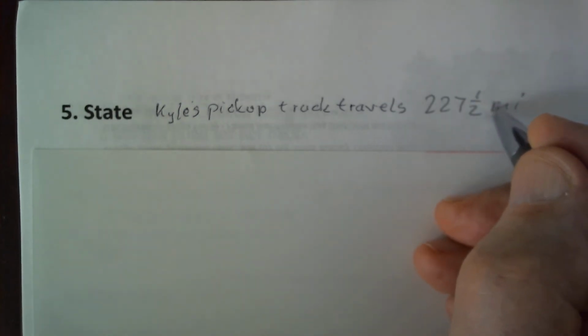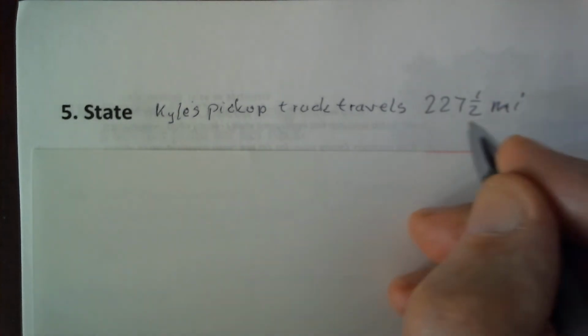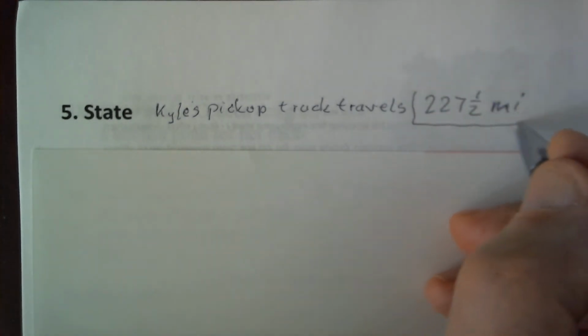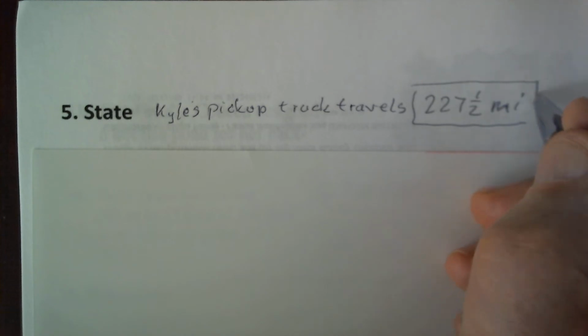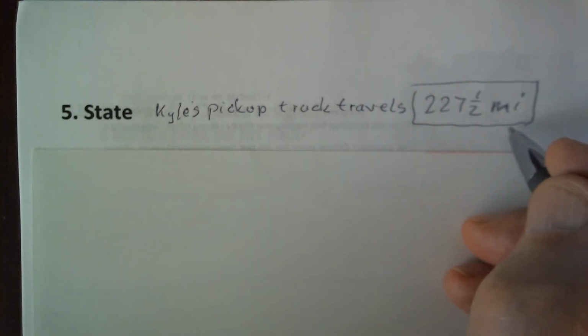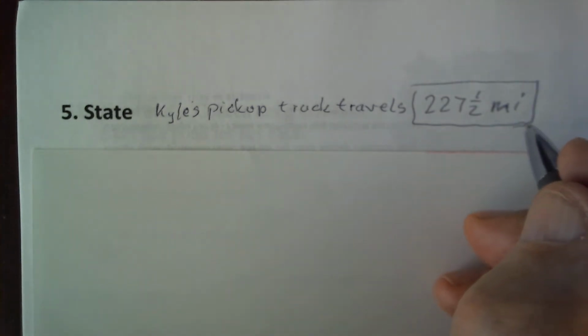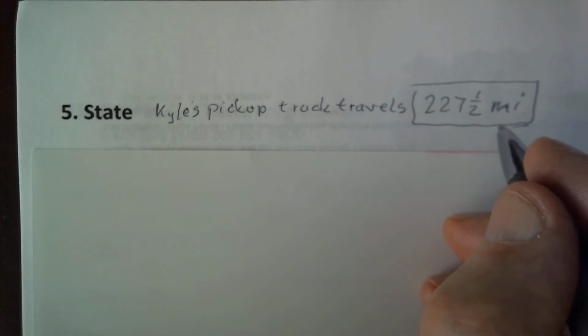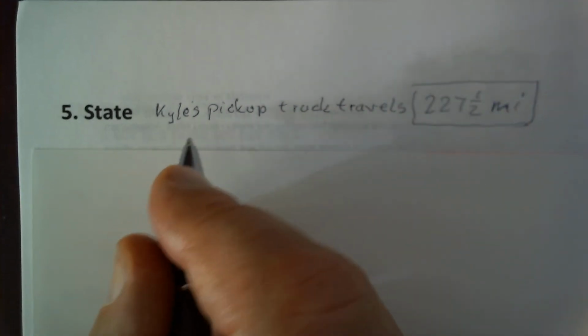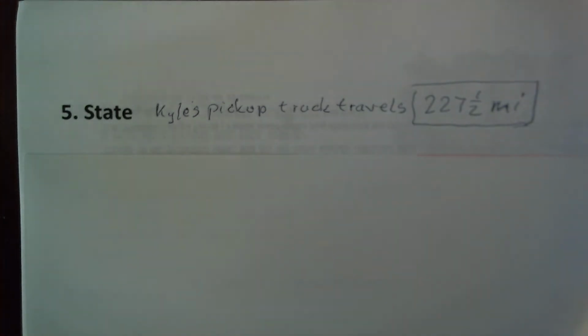Again, the unit of measure, miles, is critically important when you specify an answer. Simply because there are other units of measure like kilometers and others. So anyway, be explicit, and that would be stating our answer.